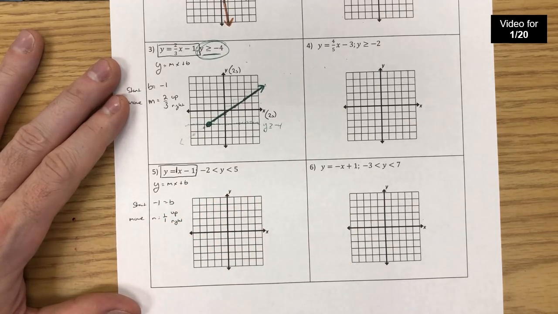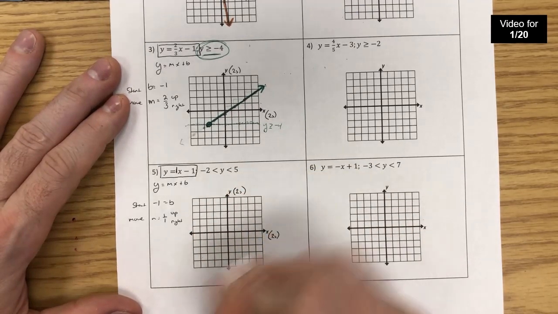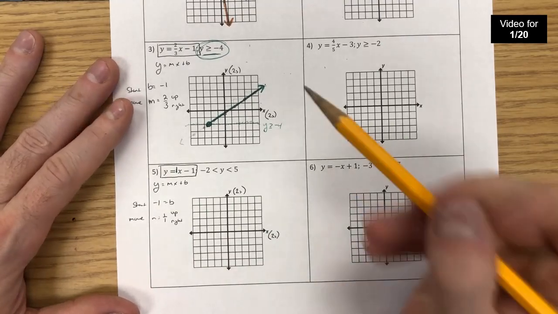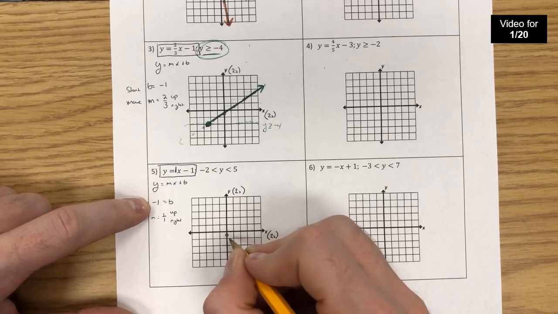So I think that's enough to graph. Actually, I need to put 2's on both my x and my y. So I'm going to start at -1, which means I'm half a block down, -1.